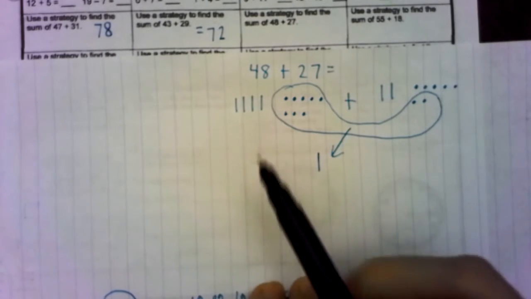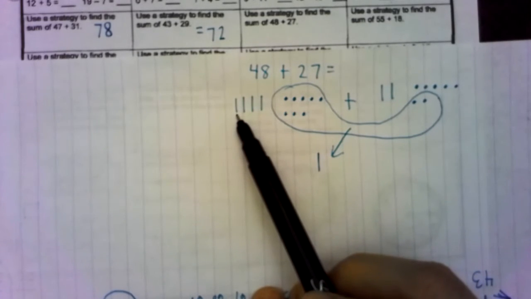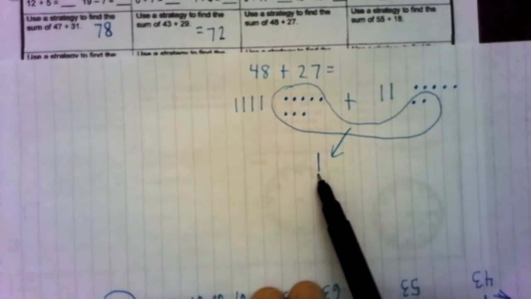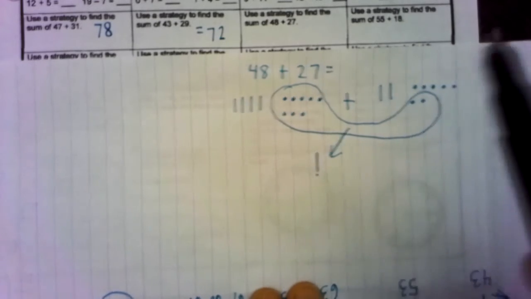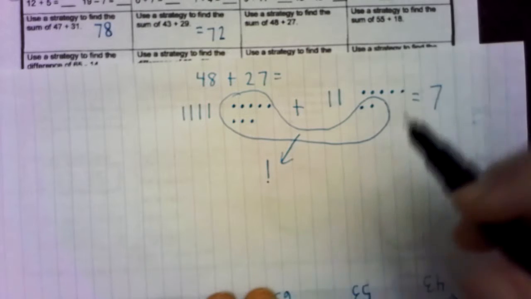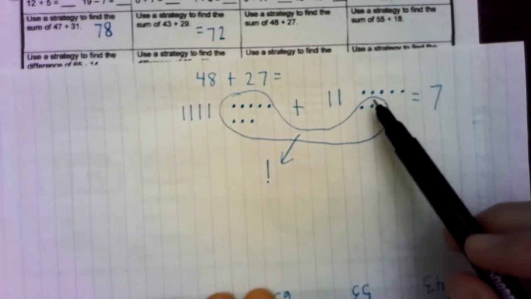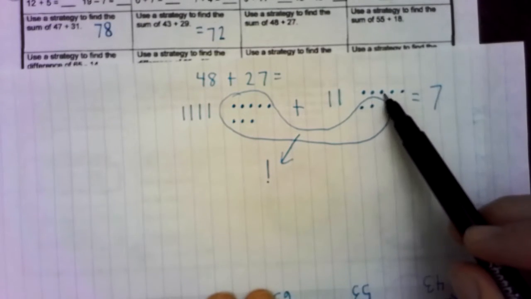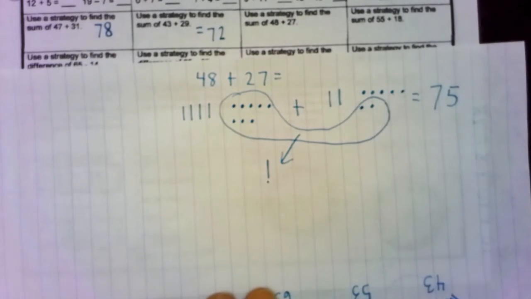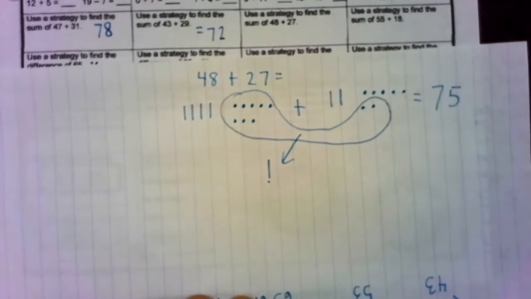Now let me count and see what I have. I'm going to go back and count. 1, 2, 3, 4. Don't forget the one you exchanged. 5, 6, 7. 7 10s. Now let me go back and count my ones that I have left. 1, 2, 3, 4, 5. So 48 plus 27 is 75.